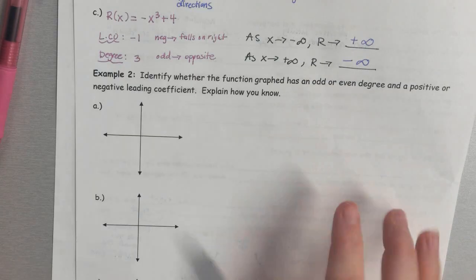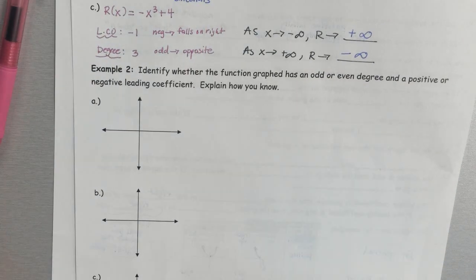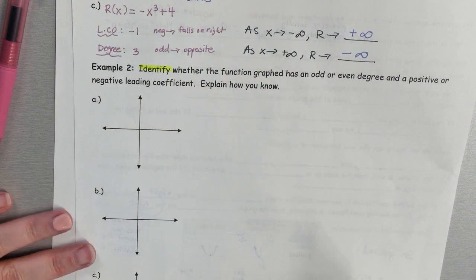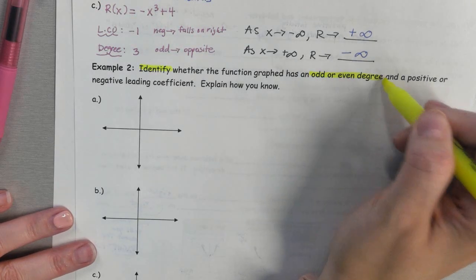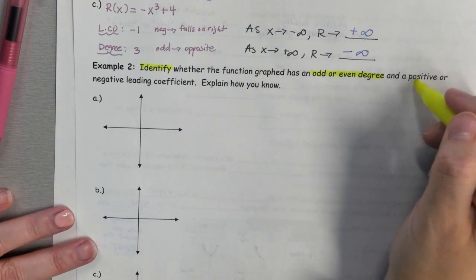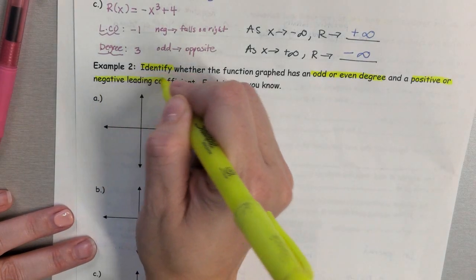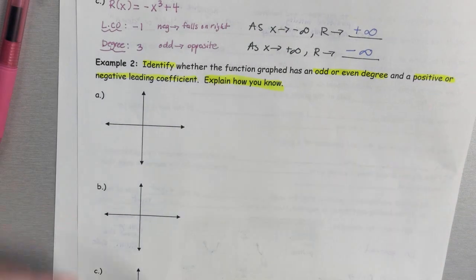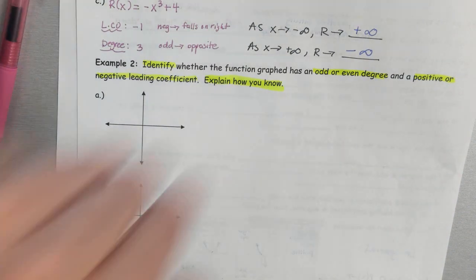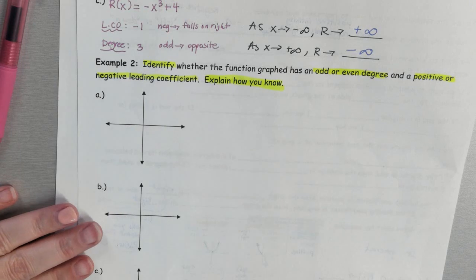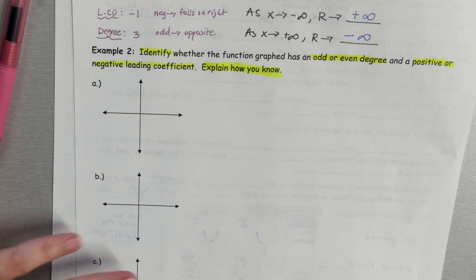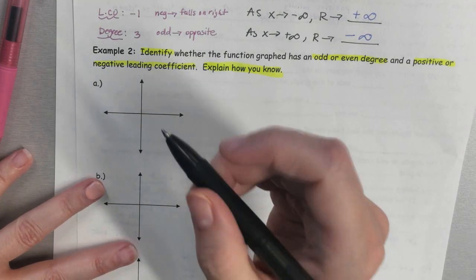Okay, so when you have your next example, there are multiple directions here, so we're going to identify whether the function graph has an odd or even degree and a positive or negative leading coefficient. The main thing is that you are explaining how you know. So we are going to be practicing our explanations today. Okay, and then I'm going to give you the graph, okay? So you can watch me graph it, and then I'll give you some time.